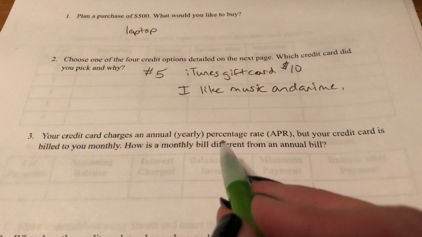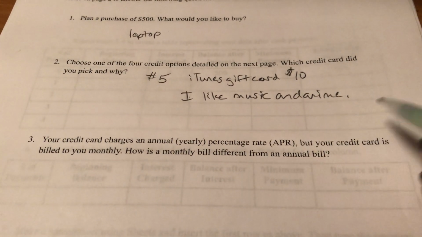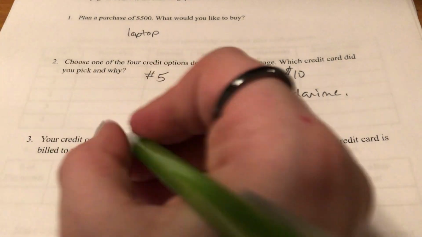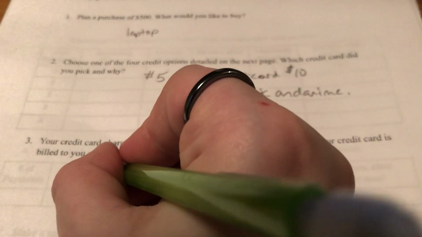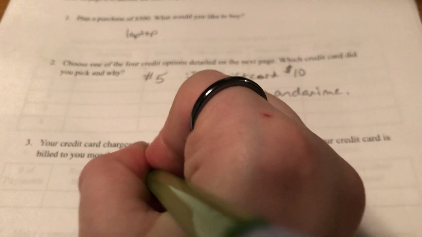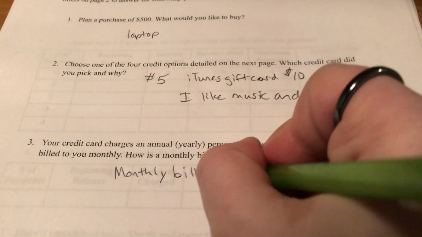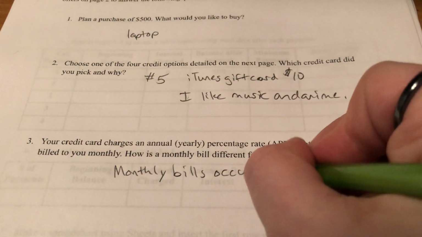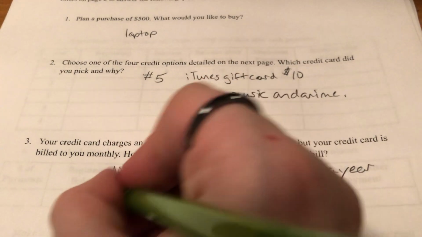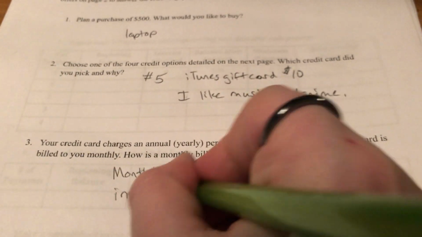Now, your credit card charges an annual yearly percentage rate, so APR, but your credit card is billed monthly. How is a monthly bill different than an annual bill? So monthly bills occur 12 times a year. Instead of just once.